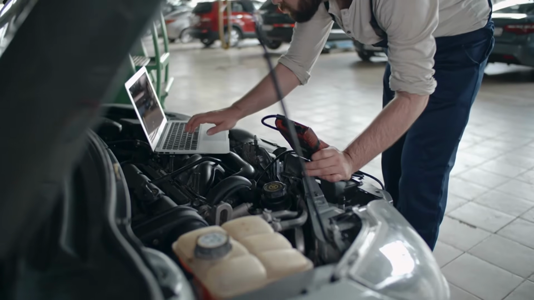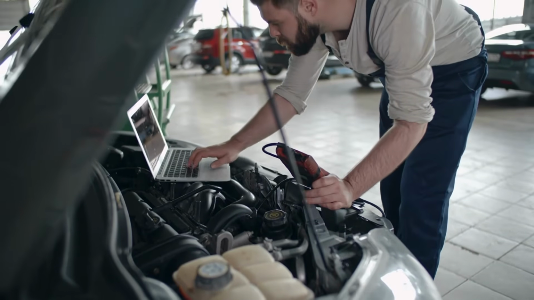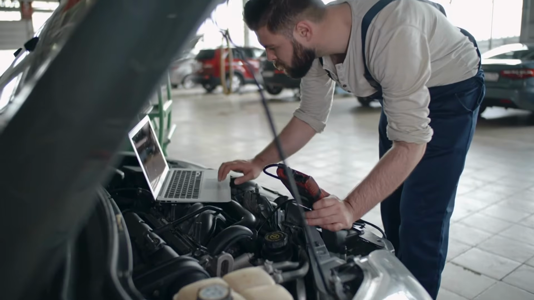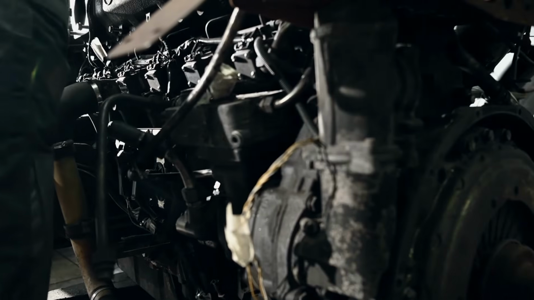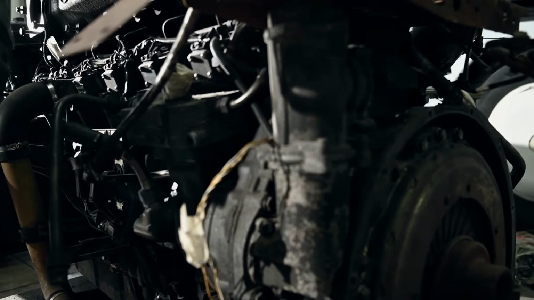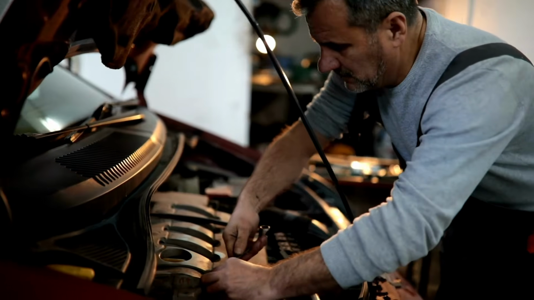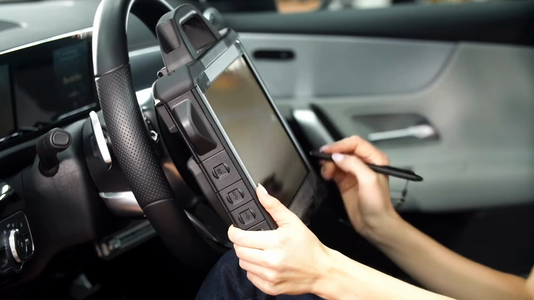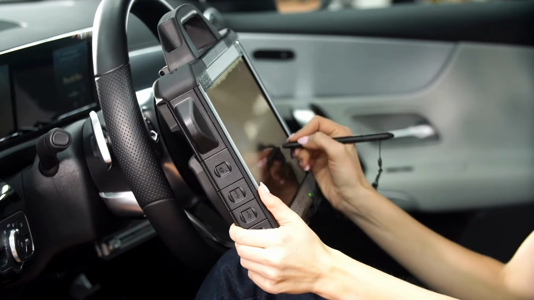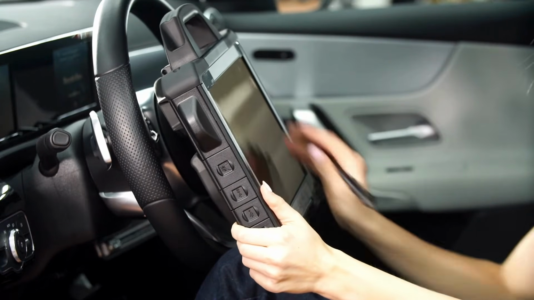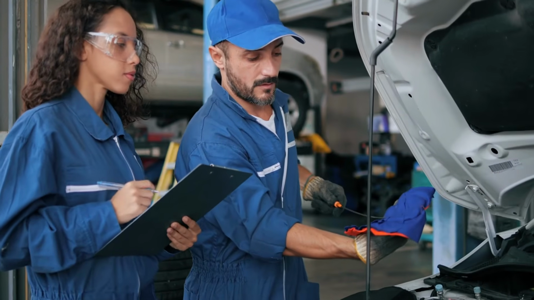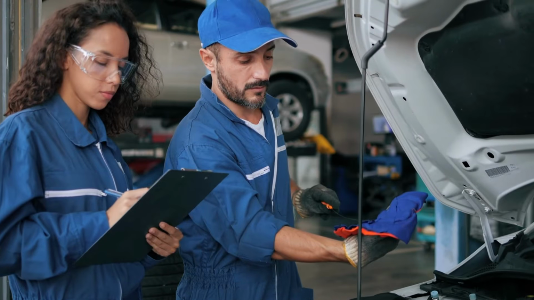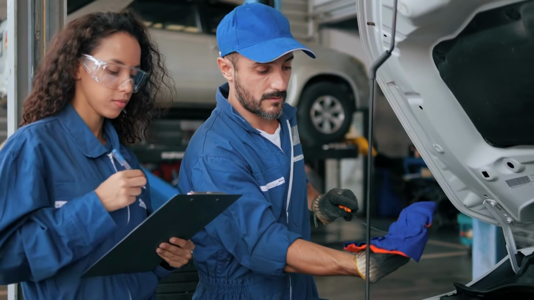The P0420 code is an indicator that the catalyst system in your vehicle is performing below expectations. This system is responsible for reducing toxic emissions from the car in order to minimize its environmental impact. The catalytic converter has both front and rear oxygen sensors, and the relationship between the heated oxygen sensors is monitored by the Engine Control Module (ECM). If this ratio approaches the set limit, a catalyst failure diagnostic is generated.